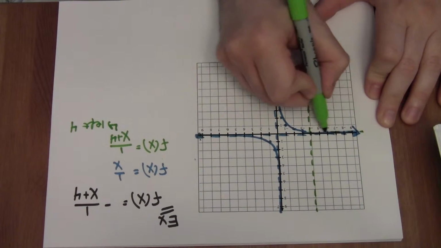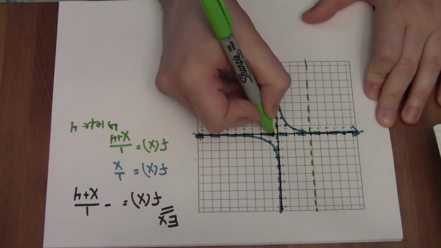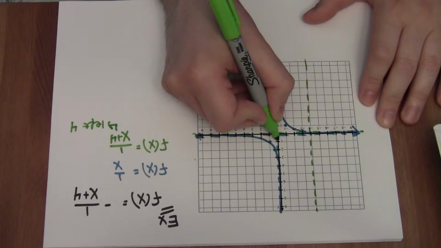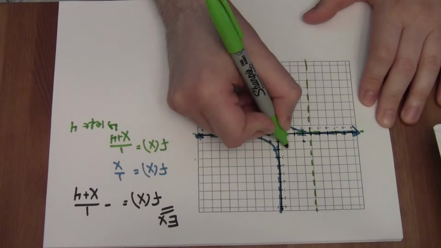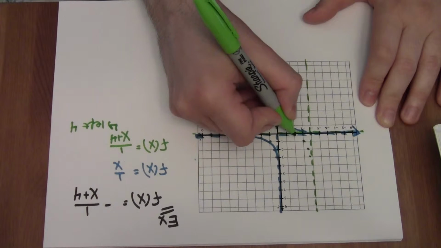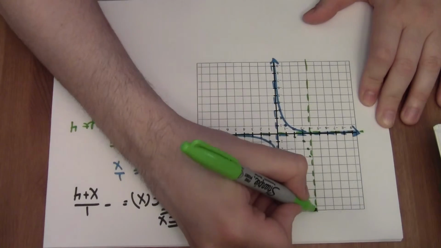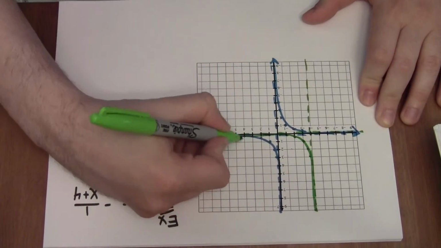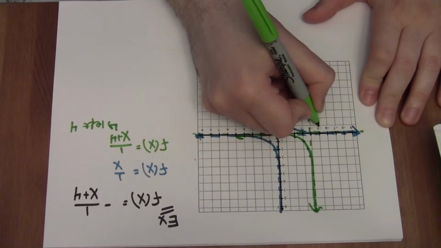My horizontal asymptote will still stay on the x-axis, and moving everything left 4, I get 1, 2, 3, 4, 1, 2, 3, 4, 1, 2, 3, 4, and so on, connecting dots. I get something like this.